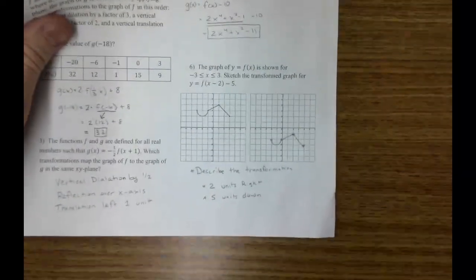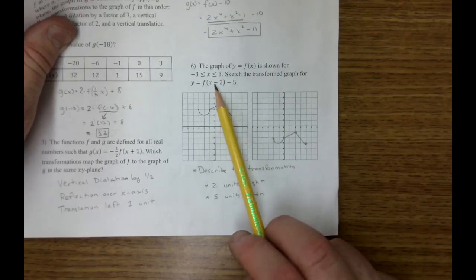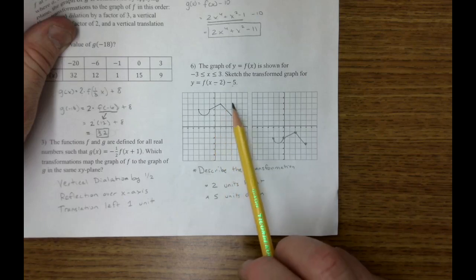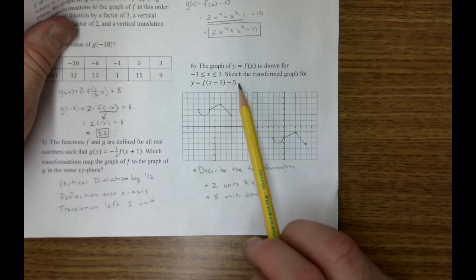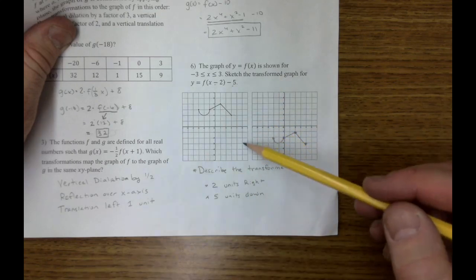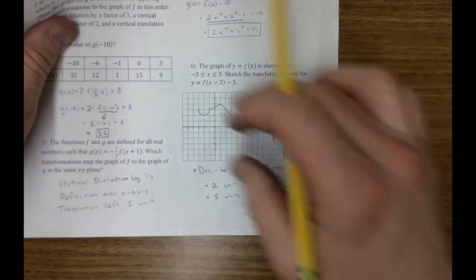On number 6, we have a graph, and there's 2 transformations in here. Right 2, down 5. So every point has been moved right 2 and down 5. So you can just line it up, 2 and 5, 2 and 5, move everything down. You have the same picture, shift it over.